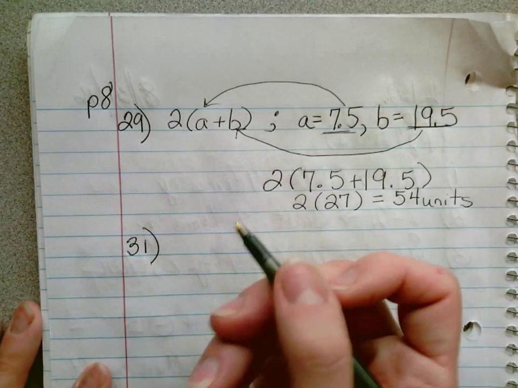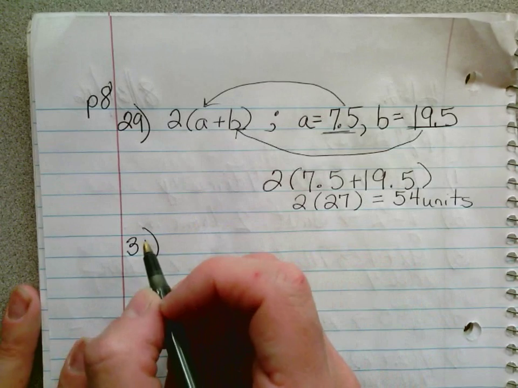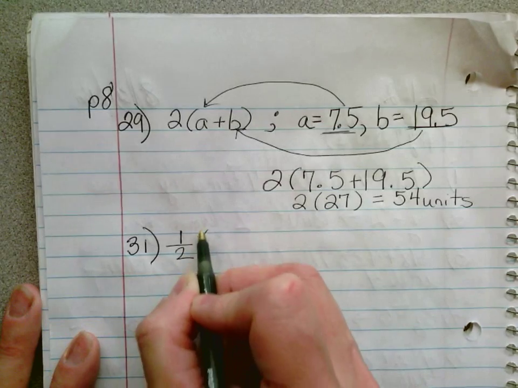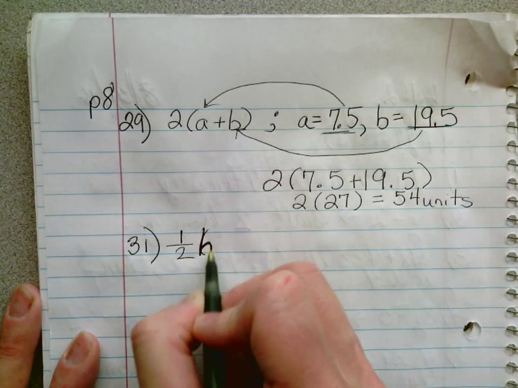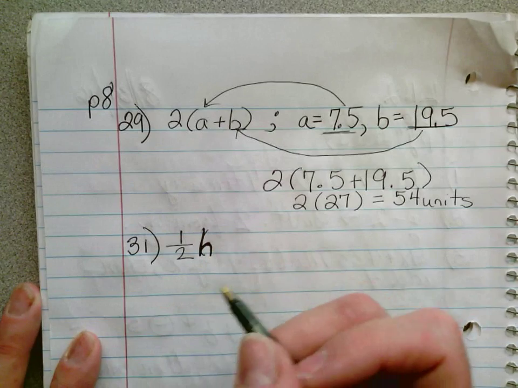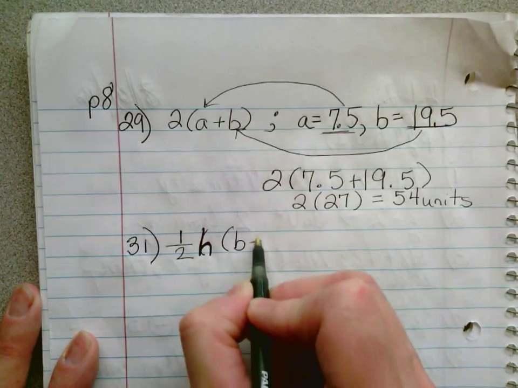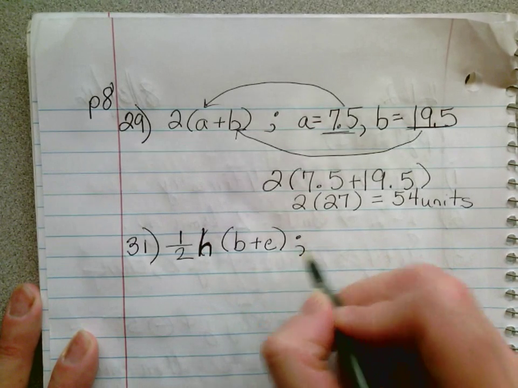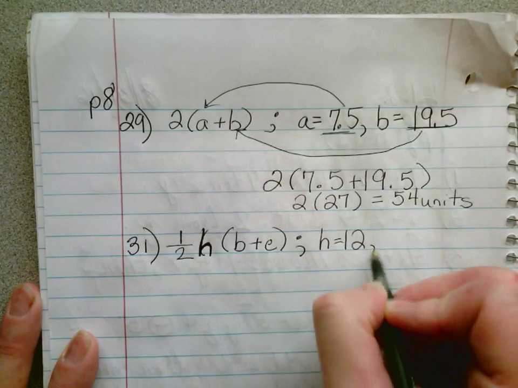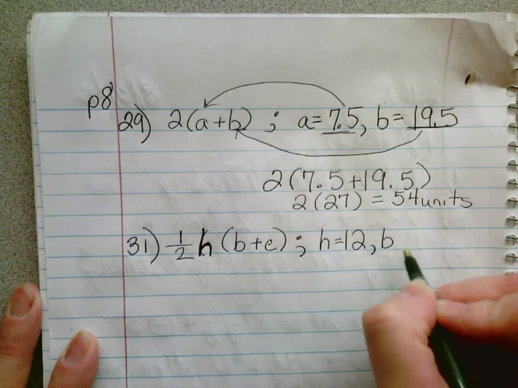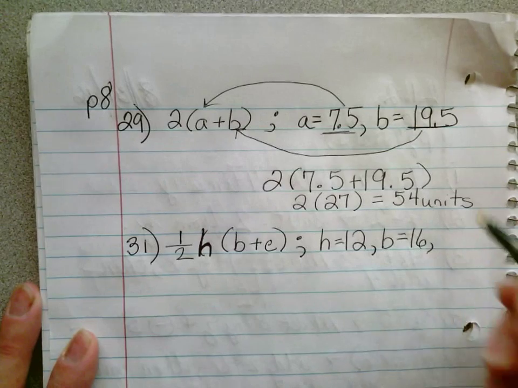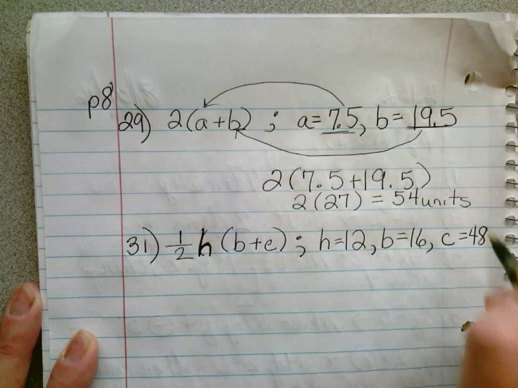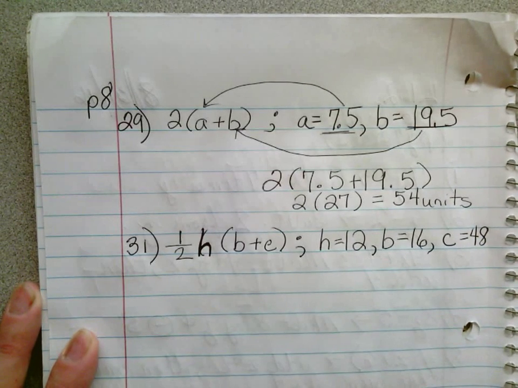Let's do number 31, area of a trapezoid. This one might seem a little tougher, but I know we can do this. Area of a trapezoid can be found by multiplying 1/2 by whatever the height is and taking that product and multiplying it by whatever the sum of B and C is. The book says H is 12, B, which is base, is 16, and C is 48. C is the bottom base.